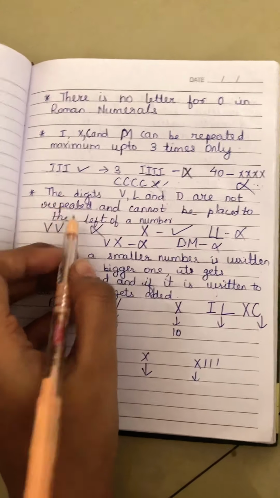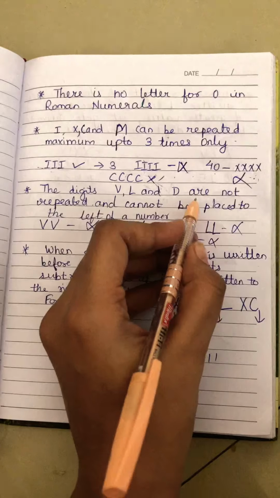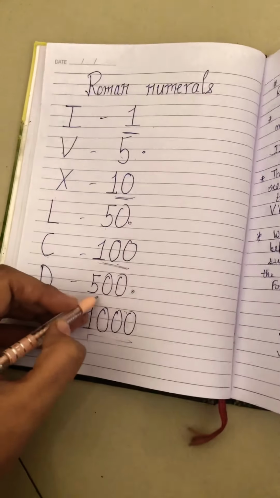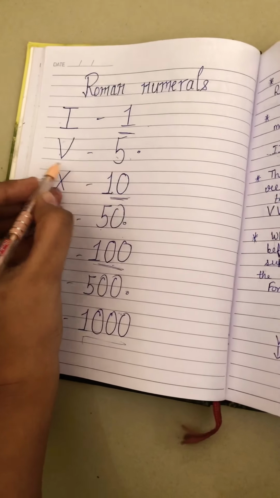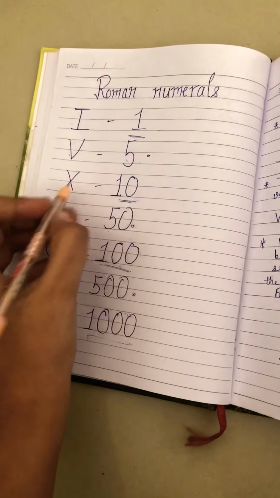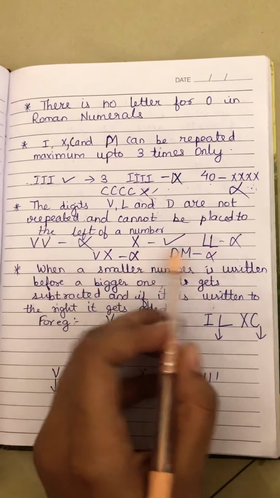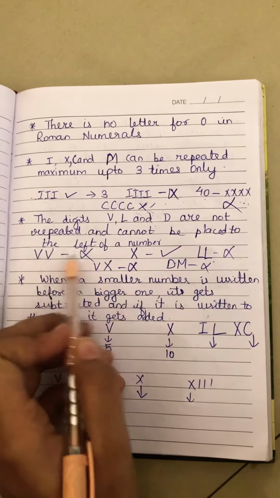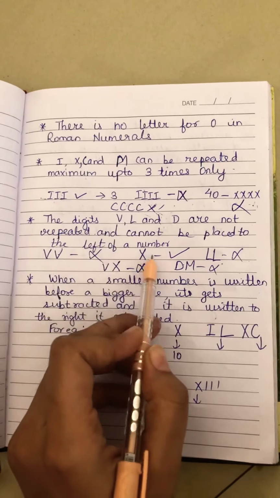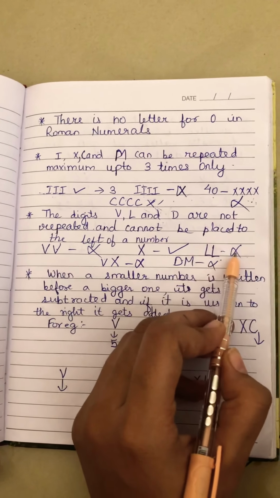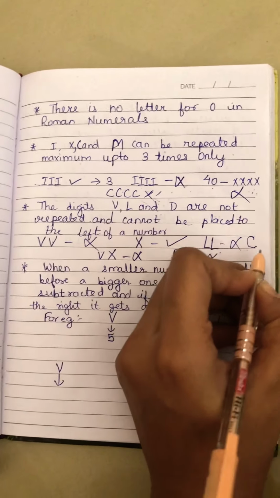Now the digits V, L and D are not repeated. The digits 5, 50, 500 cannot be repeated. You cannot write 2 times V, you cannot write 2 times L, you cannot write 2 times D. If I want to write 10, I cannot write V and V, that becomes wrong. Similarly, if I cannot write 2 times L to write 100, that becomes wrong. X is right for 10. See, 2 times V we cannot do, so X is written for 10. Correct? Now to write 100, you cannot write 2 times L. Instead you can write 1 time C, that becomes 100.